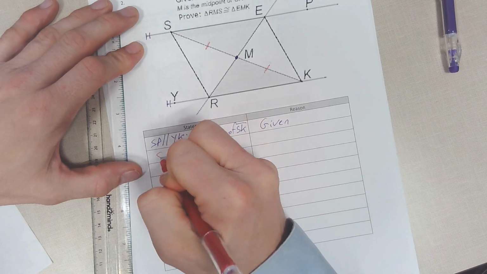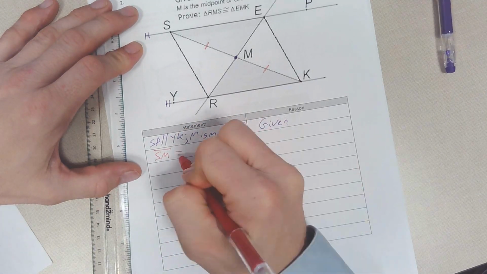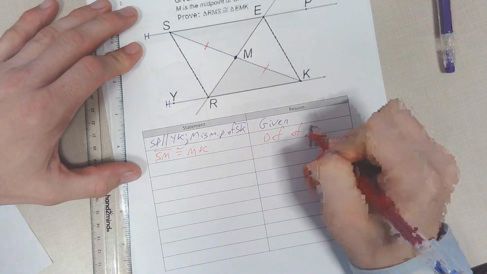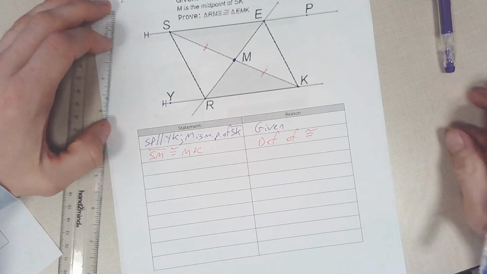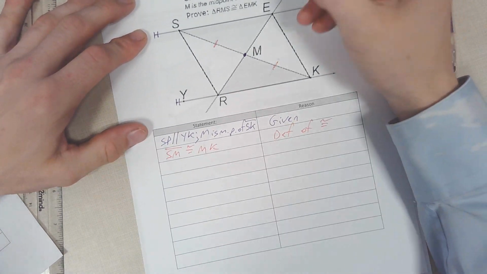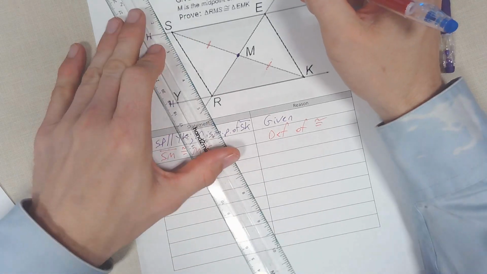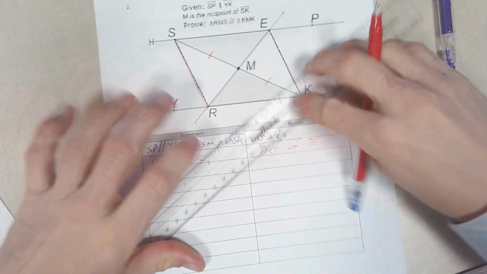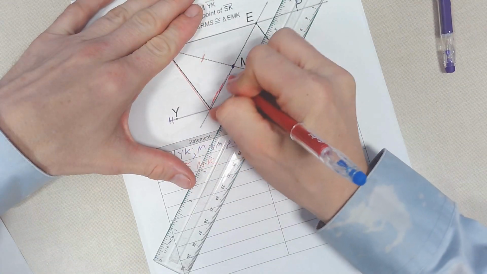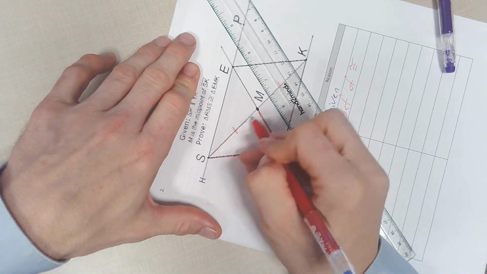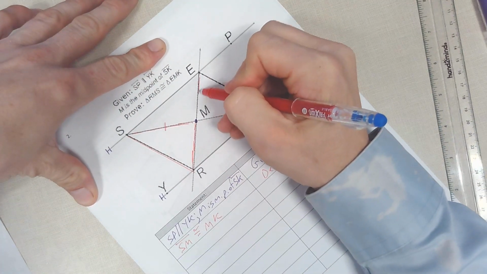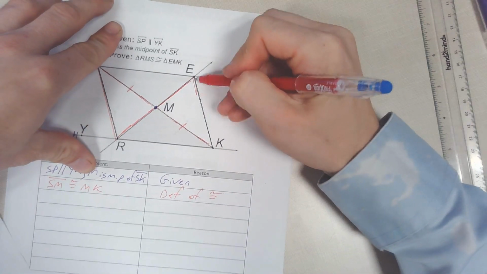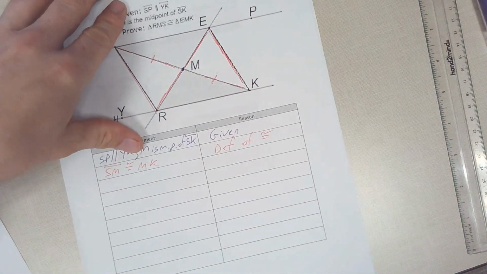So I'll say that line segment SM is congruent to line segment MK because of the definition of congruency. I'm just going to spit that out there. All right, go ahead and write that down. Okay, now it's asking me to prove that RMS and EMK are congruent. I'm trying to prove that those are congruent.